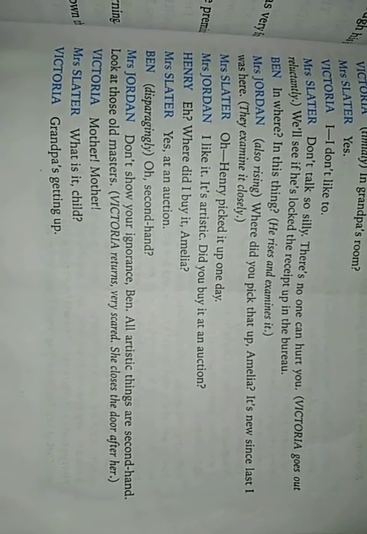Victoria returns, very scared. She closes the door after her. So, look at here, Victoria returns, very scared, rushing. Mother, mom! Mrs. Slater: What is it, child? Yes, she was surprised. Victoria: Grandpa's getting up. Victoria was saying, Mom, Grandpa's getting up. She shouted, rushing like anything. She was scared and running to her mother.